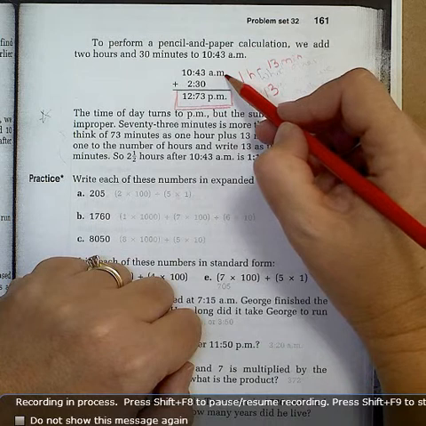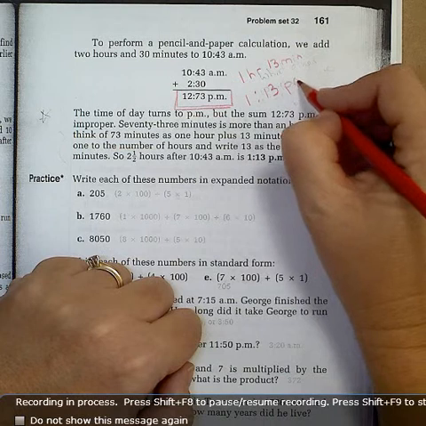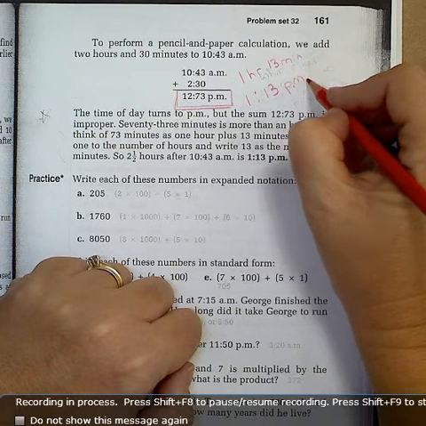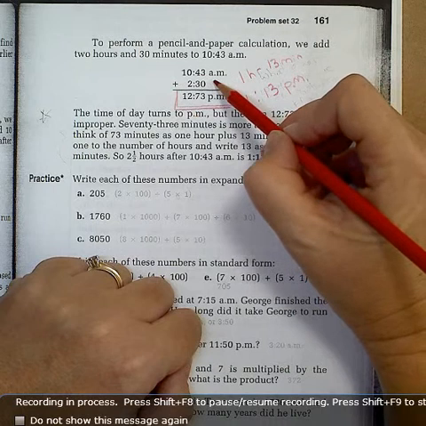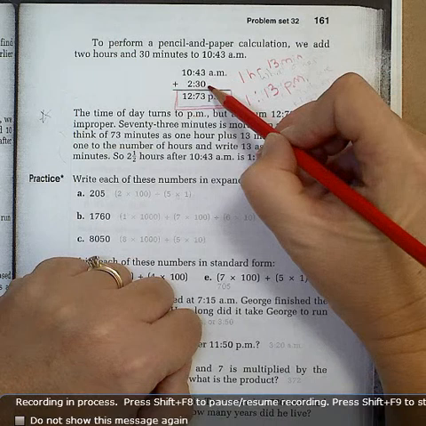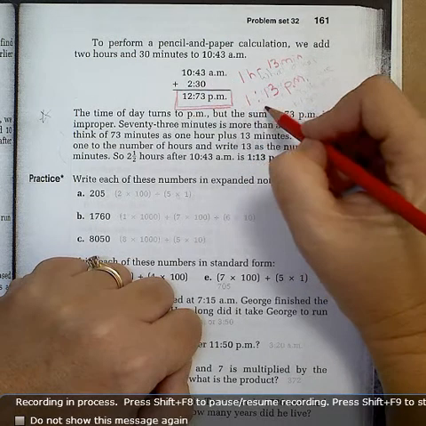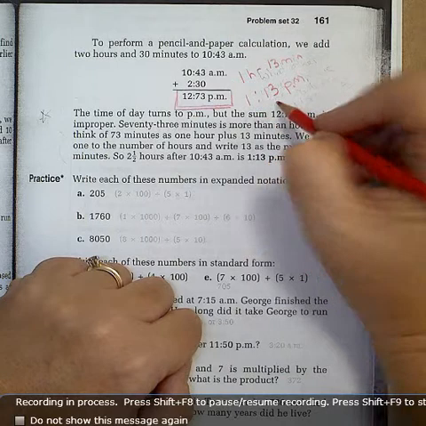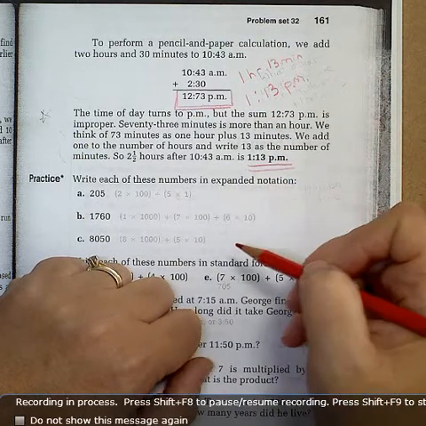That means you've now gone from AM hours to PM hours. So in other words, while our beginning time was 10:43 a.m., 2 hours and 30 minutes later sends us into the afternoon, and we end up at 1:13 p.m. It's important to remember our manners.